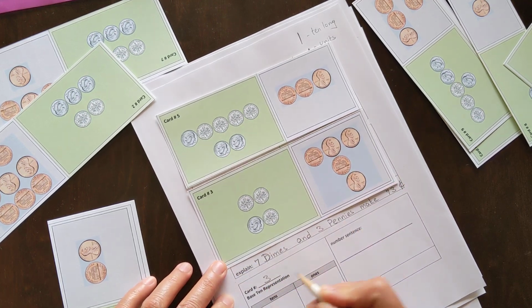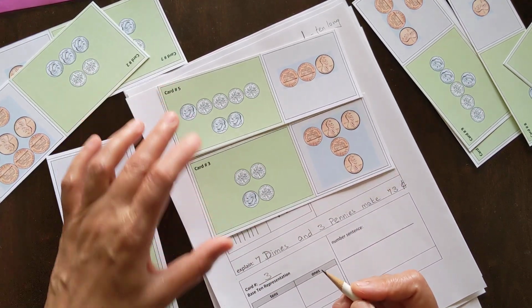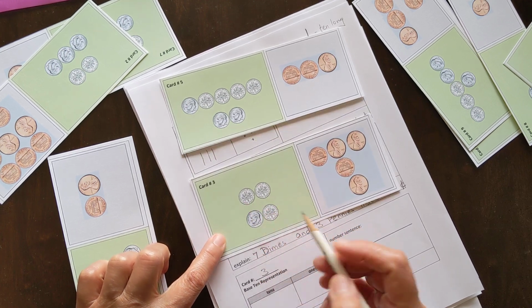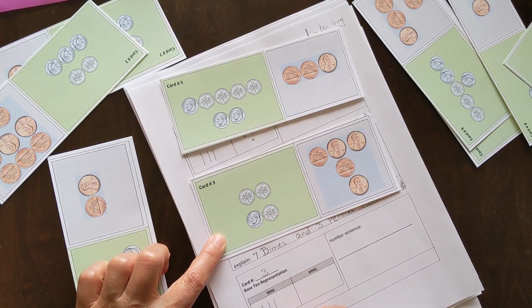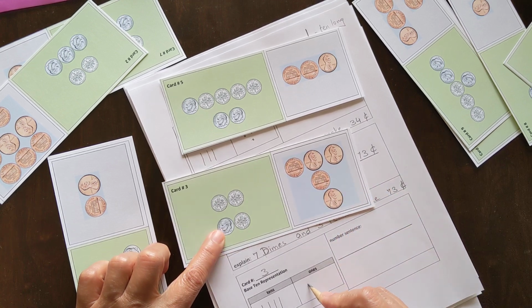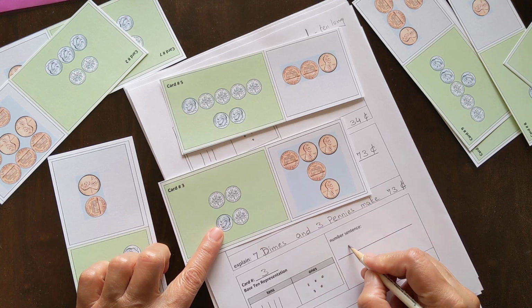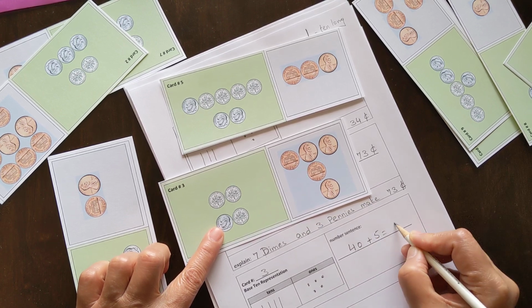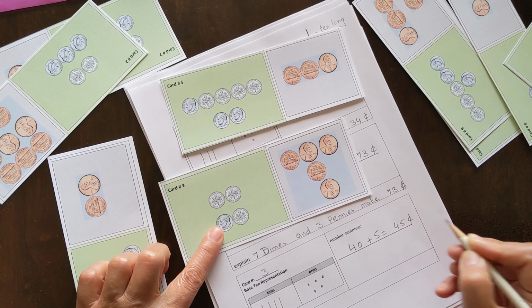Card number 3. 4 dimes. 1 2 3 4 dimes and 5 pennies make 40 plus 5 is 45 cents.